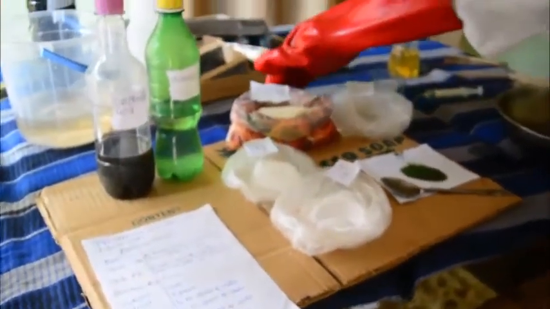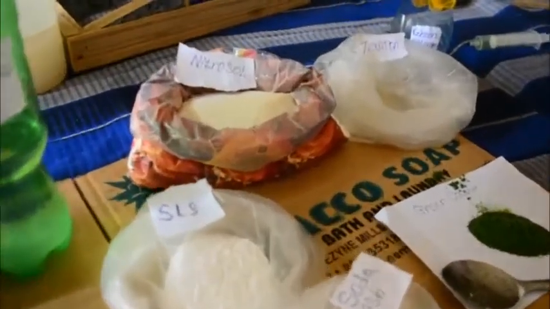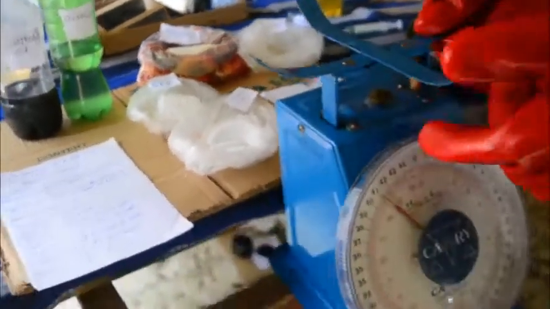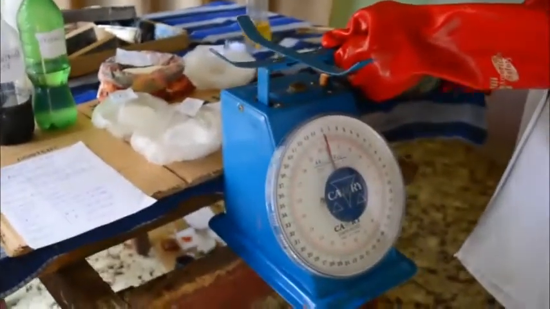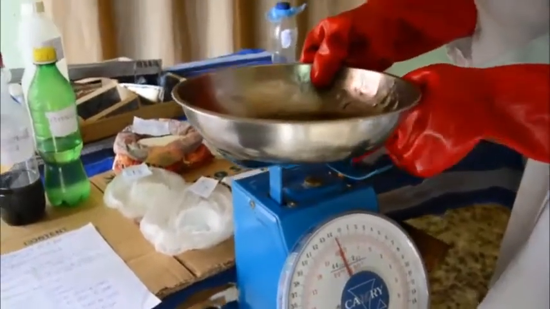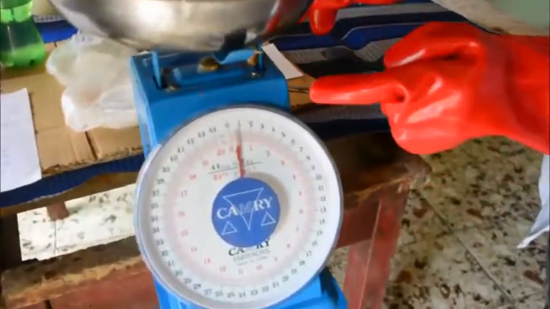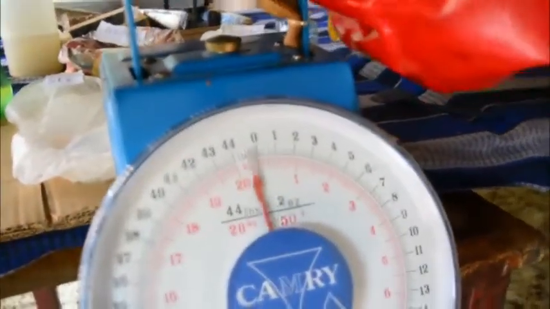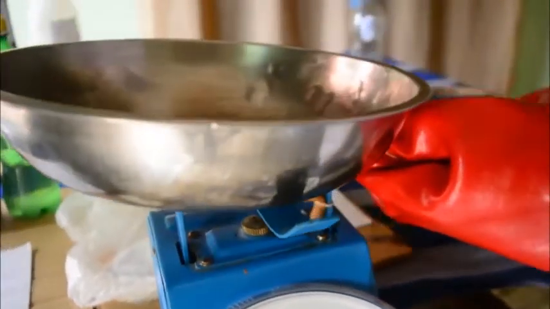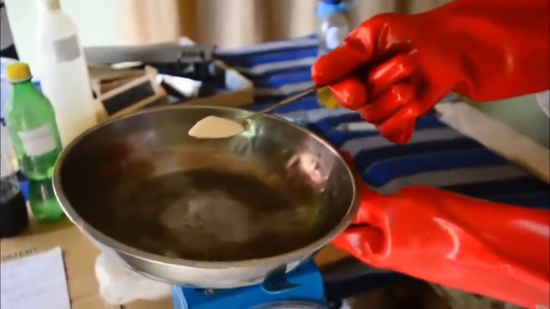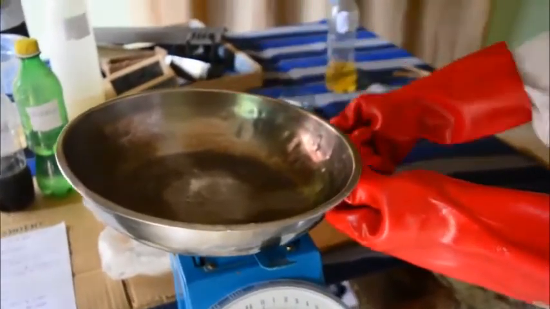The other one is nitrosol. We require 10 grams of nitrosol. This is nitrosol. You bring out a measuring scale. This is a measuring scale. You put a measuring pan on top and calibrate it to 0. When you set it to 0, you measure 10 grams of nitrosol in this way. You weigh it. Just 10 grams is okay for 1 liter.